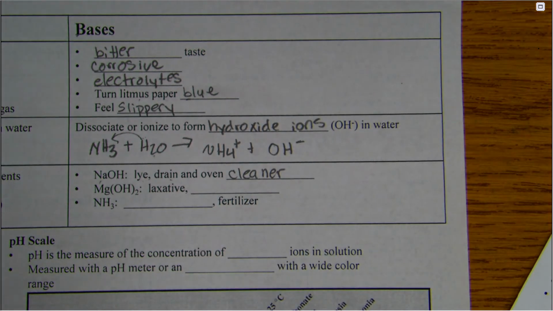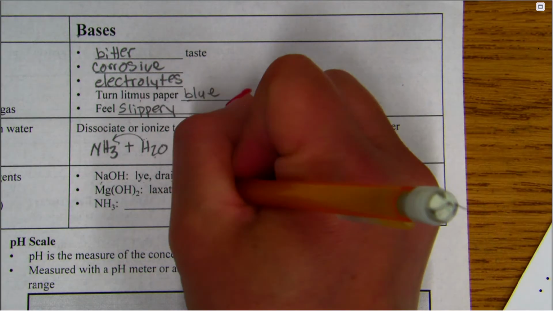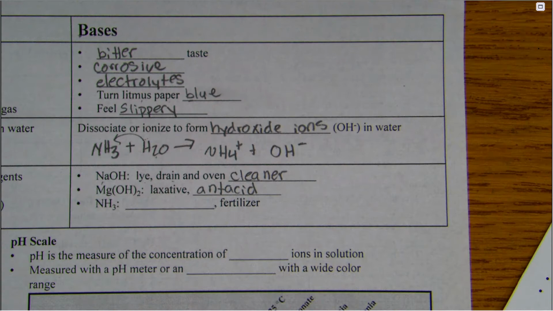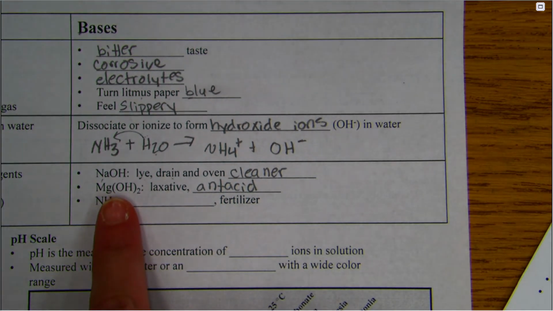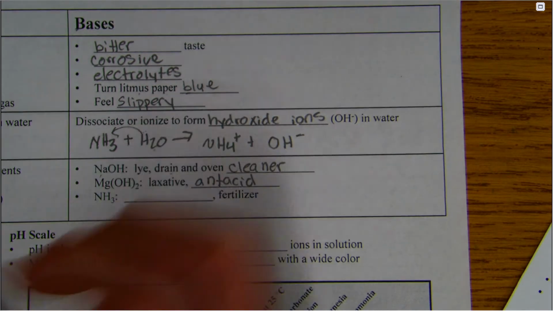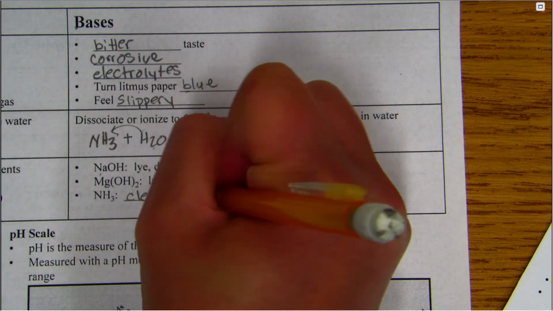Magnesium hydroxide is used as a laxative. It's also used as an antacid. So if you have heartburn, you may take an antacid which has magnesium hydroxide to help neutralize that acid. Ammonia is also used in cleaners and in fertilizer.